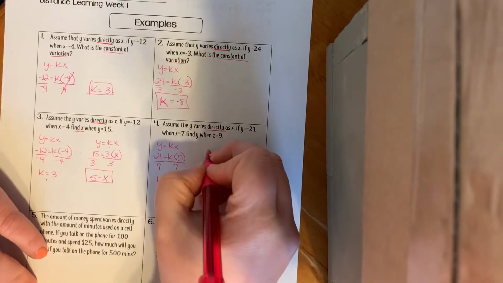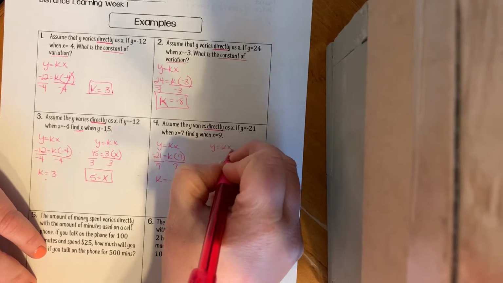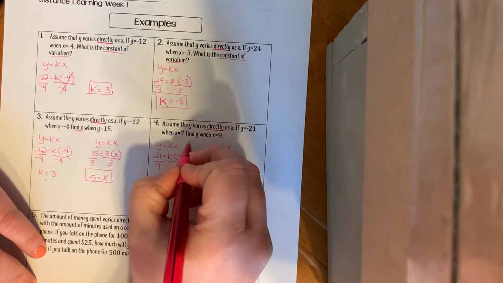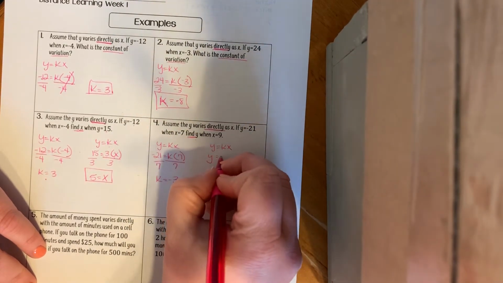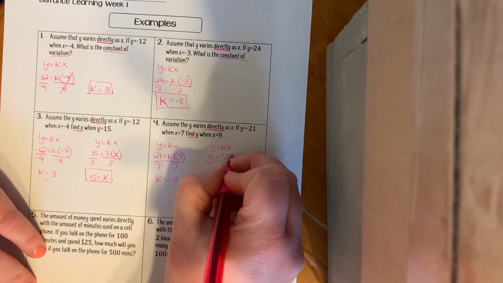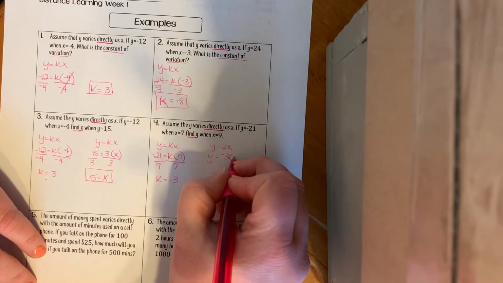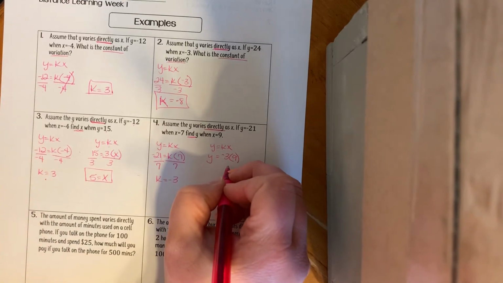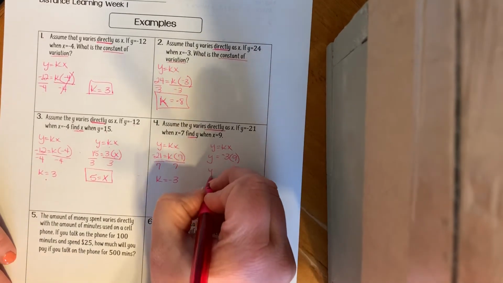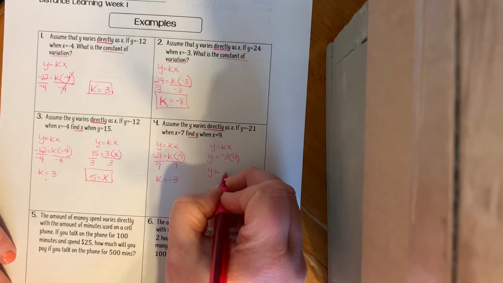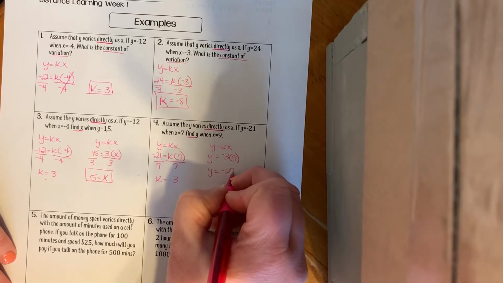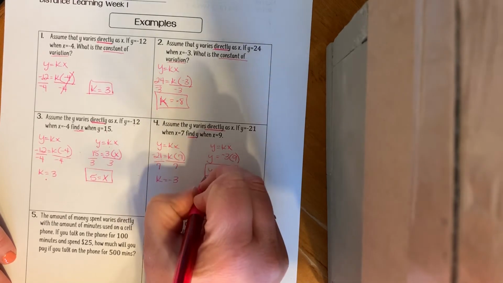Now we're going to use that to find y. We're still using y equals kx. We don't know what y is, that's what we're trying to find, but we know that k is -3 times x is 9. Then you just multiply. -3 times 9 is going to be -27. This is going to be our answer.